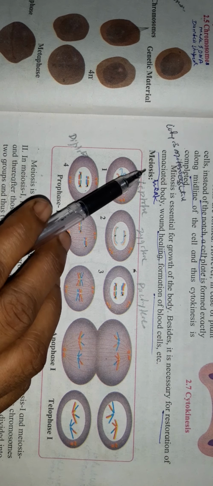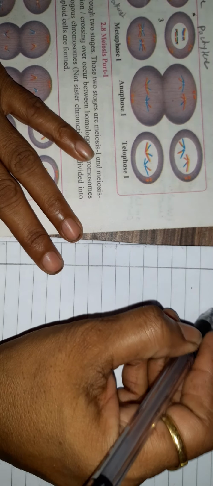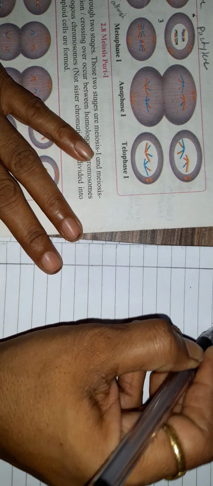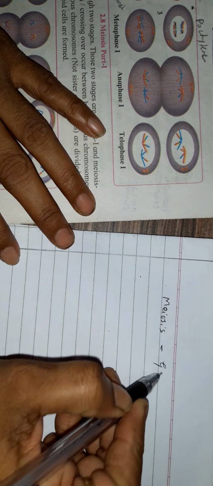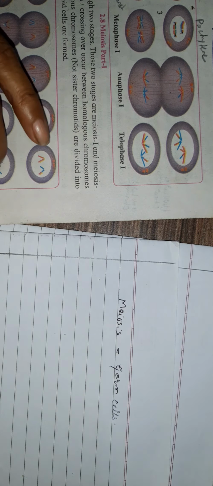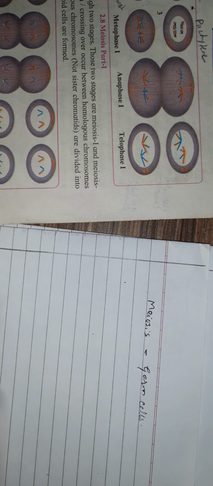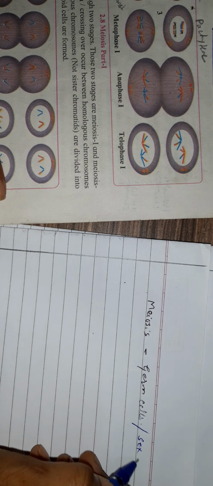Mitosis you can see in somatic cells, meiosis we can see in germ cells.